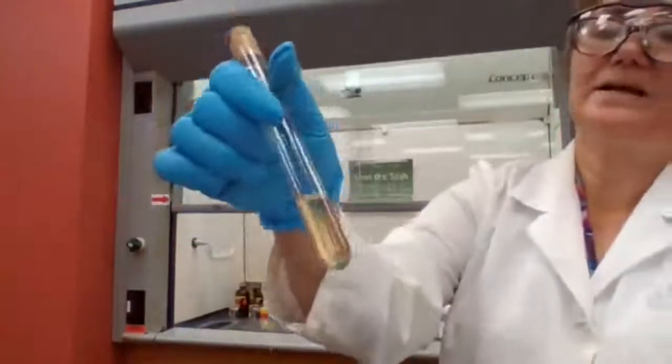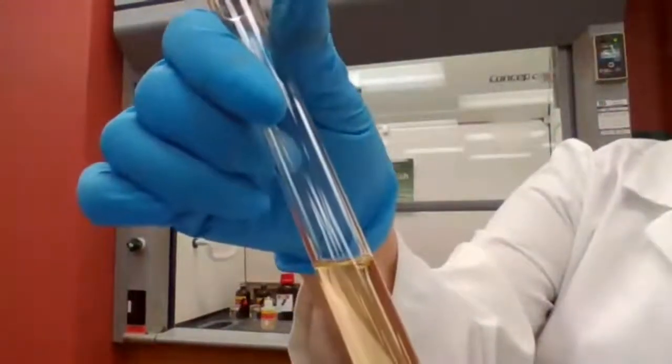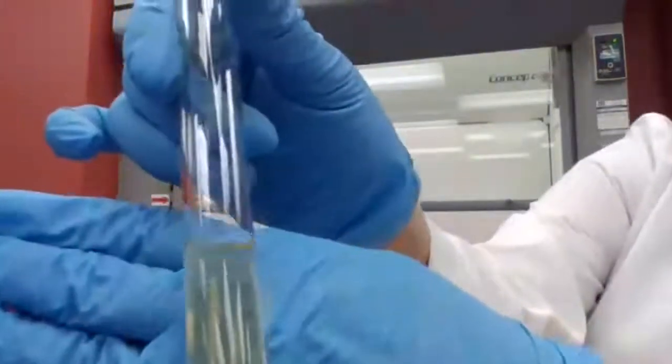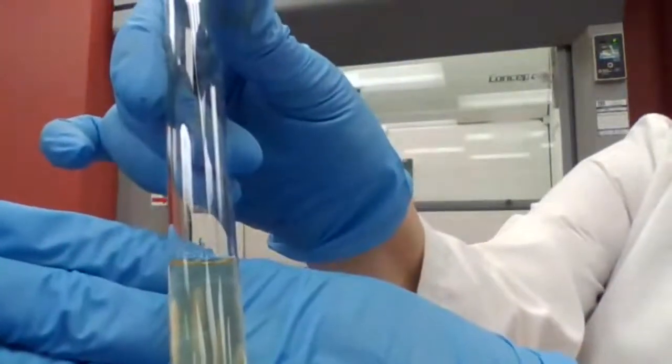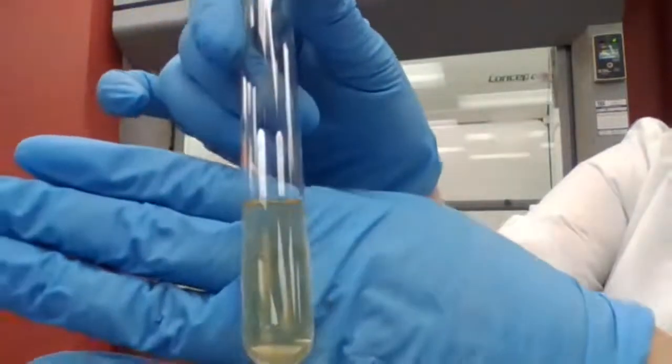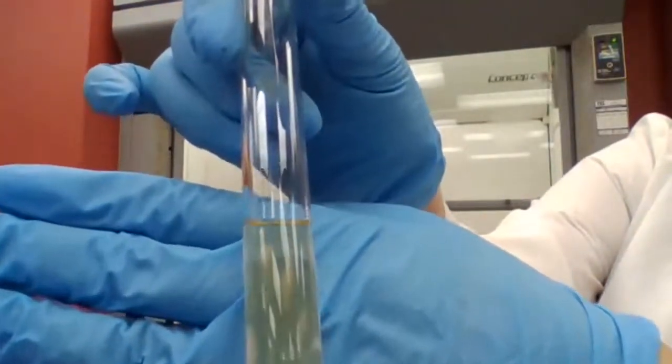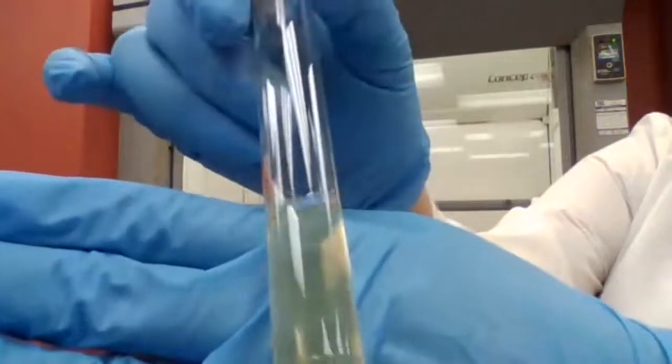It's turning slightly cloudy from the precipitate. I see some particles. I'm not sure how clear it is for you. Can you see any particles? I have some white particles floating.